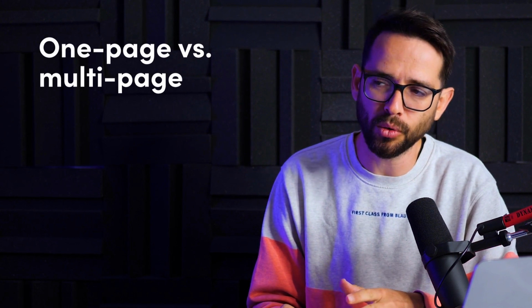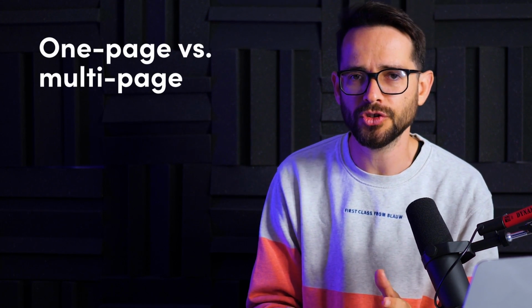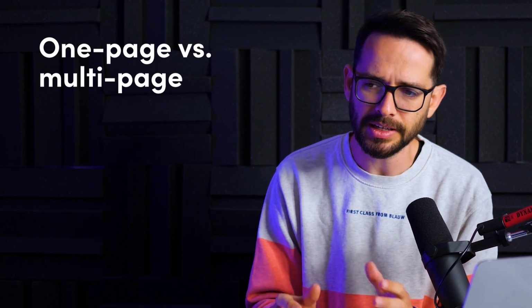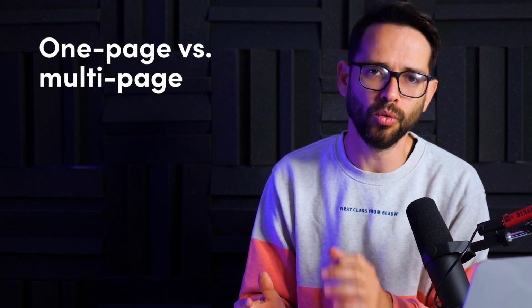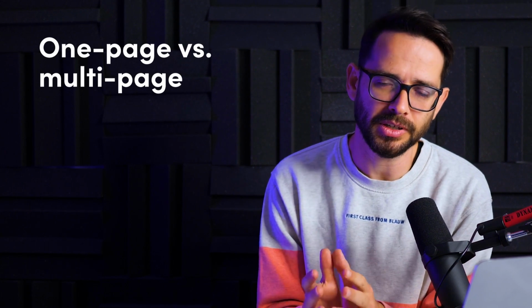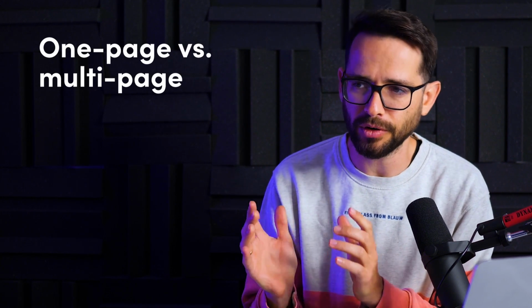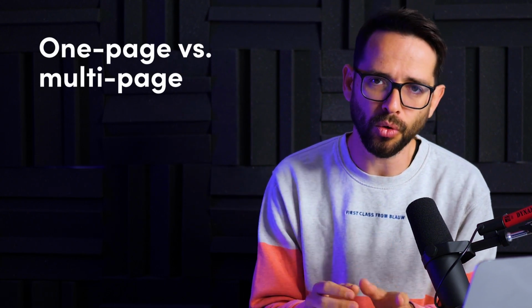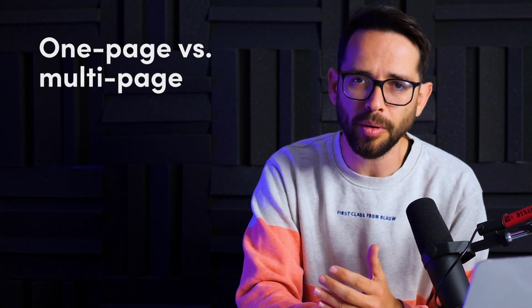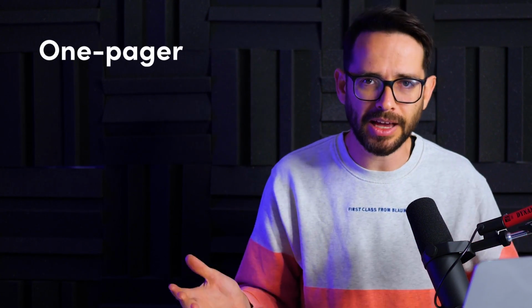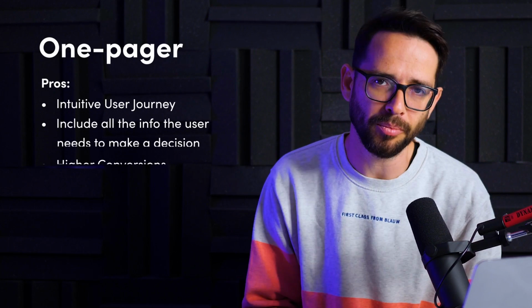Now, I want to dive a little deeper into the considerations, because one-pagers are so popular these days. I want to help you consider what would be best for the particular scenario that you're designing for, whether it should be a one-pager or multiple pages in a more complex scenario. Obviously, everything has pros and cons. So let's start with the one-pager.